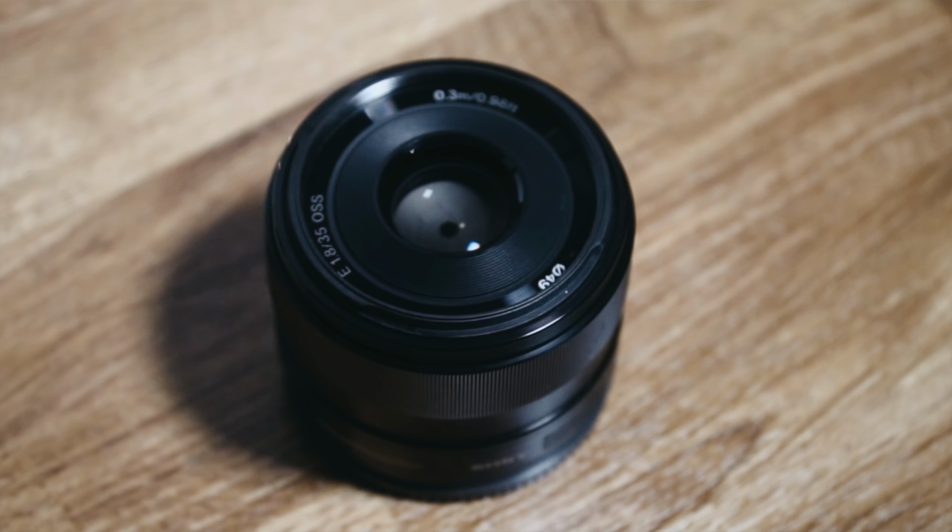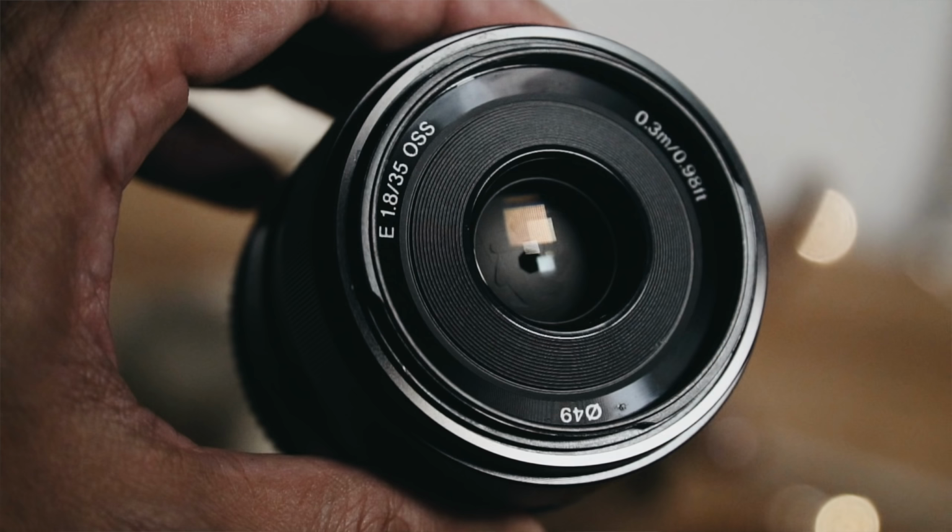You could probably use prime lenses like f/1.8, which I'm using right now. Currently I'm shooting at around ISO 200, which can give very little grain in your footage. So you should probably choose the least amount of ISO possible.